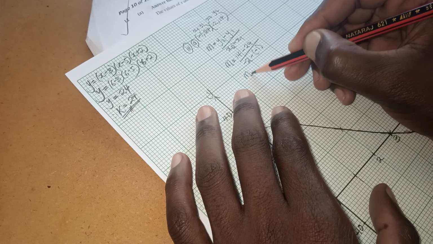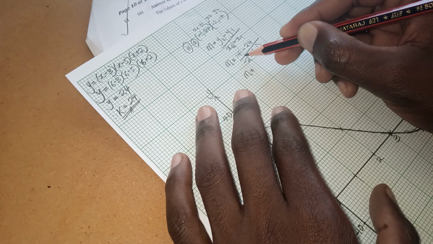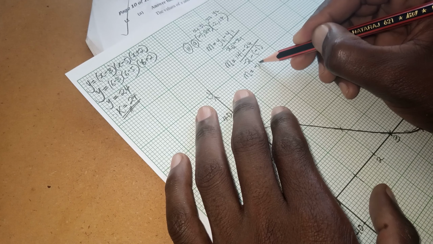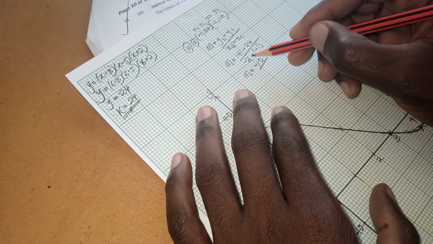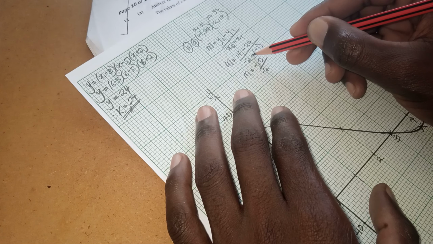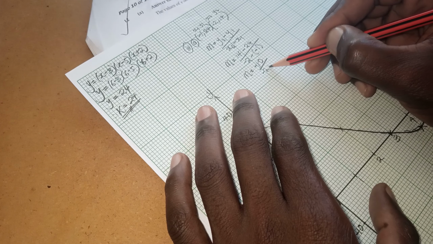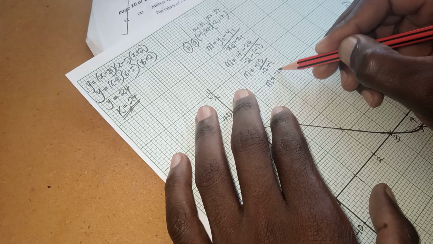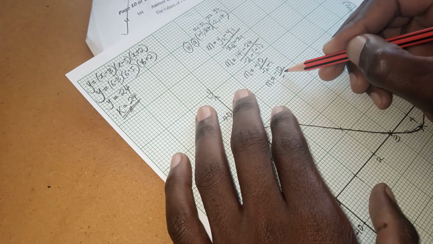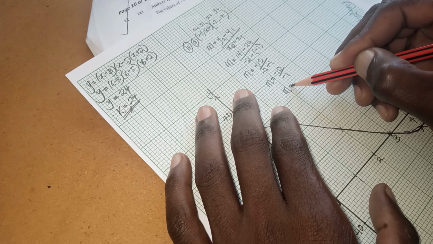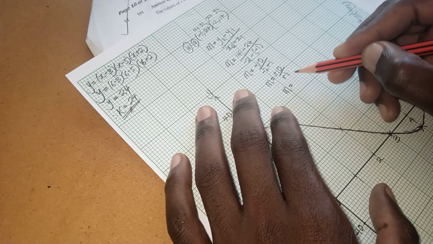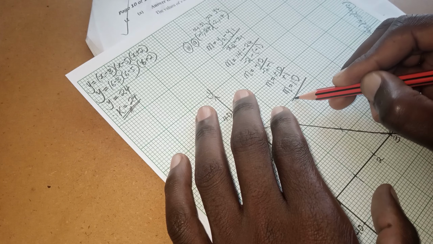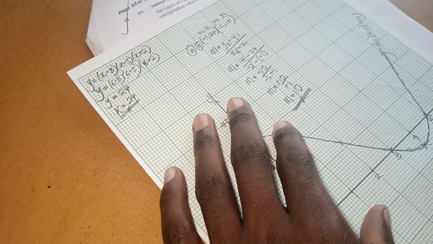So gradient will be equal to, from 14 take away 24, we have -10 over -2 minus -1. Negative times negative is positive, so you have +1, giving -1. So gradient equals -10 over -1, the negatives cancel, and 10 over 1 is 10. So that is our gradient.